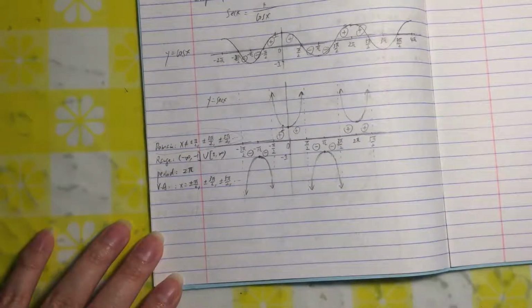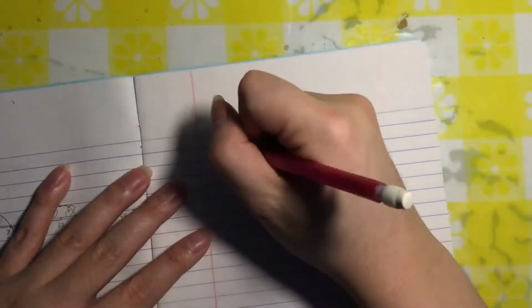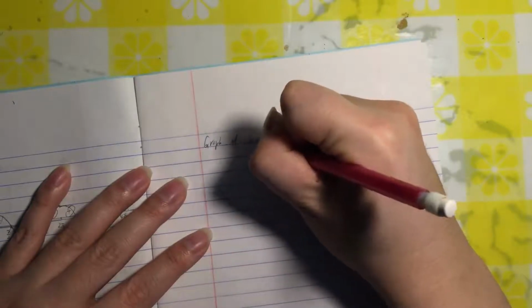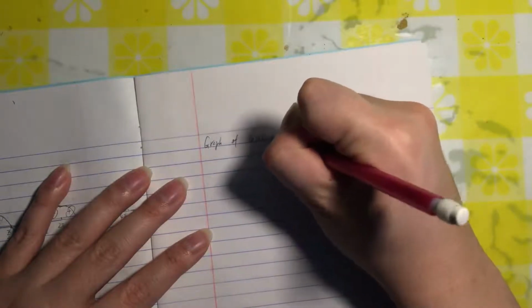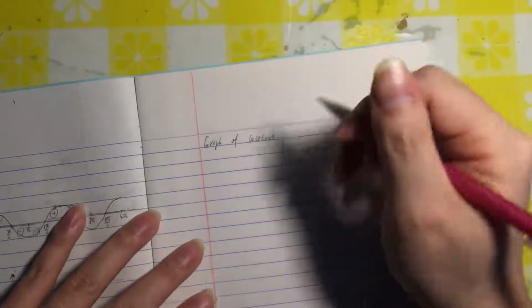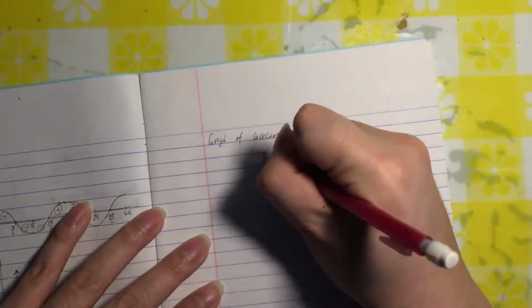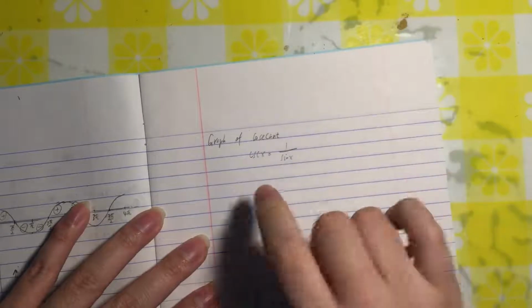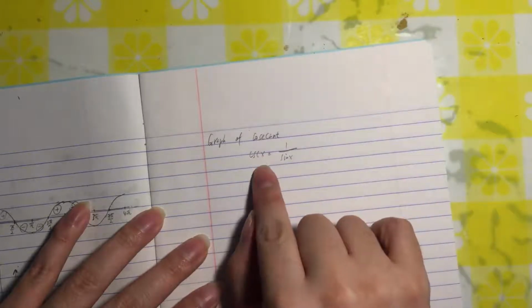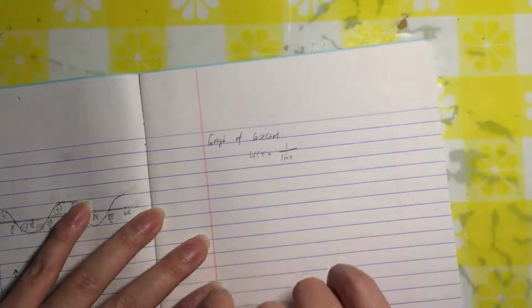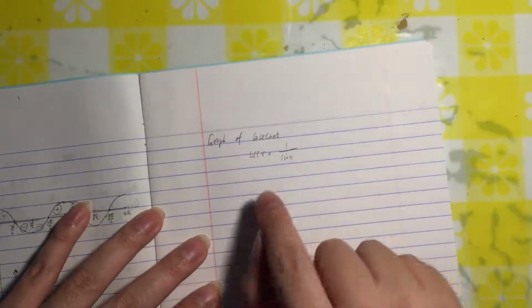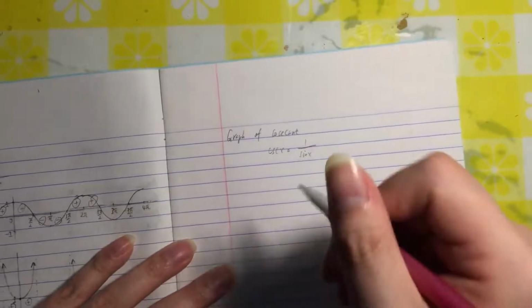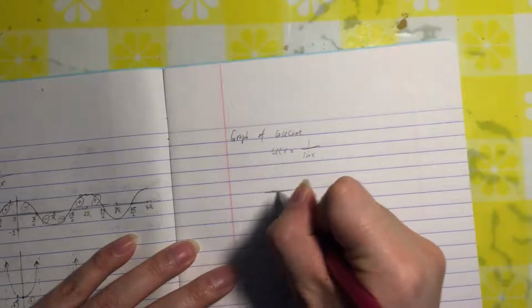Next, let me show you the graph of cosecant function. We know that cosecant function can always be written as 1 over sine x. That's one of the trig identities. Cosecant x is always 1 over sine x. So I'll graph cosecant function based on the graph of sine function. Let me first of all graph sine function.